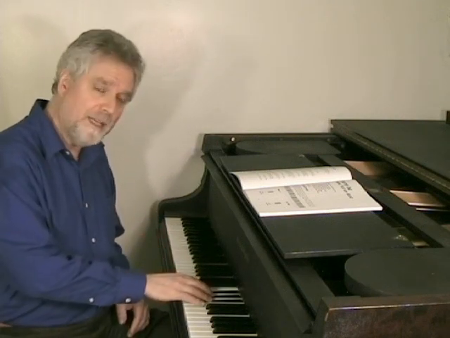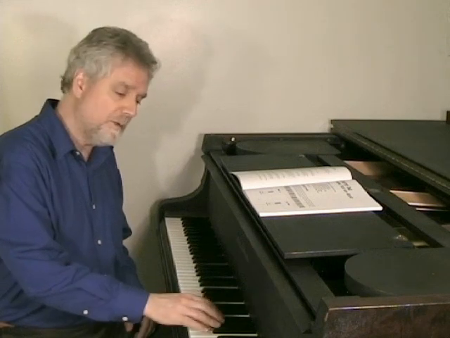So, looking at the keyboard, what do you see? White and black keys. But look a little closer, you'll see groups of 3 black keys, groups of 2 black keys, groups of 3, groups of 2. These are the distinguishing features that help us find the notes we're looking for.